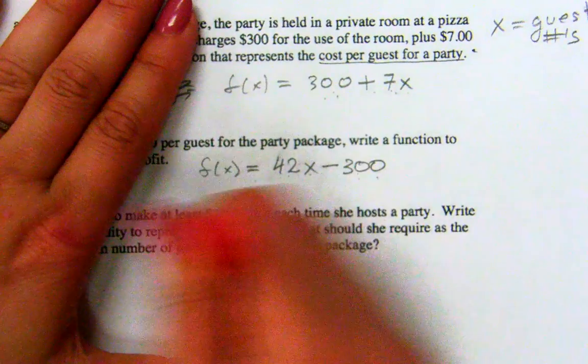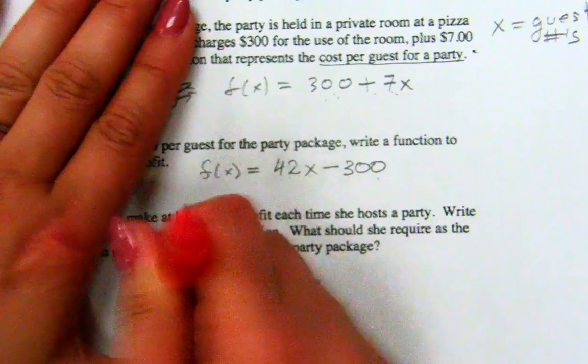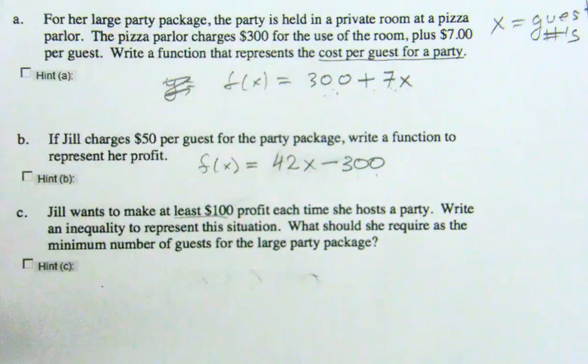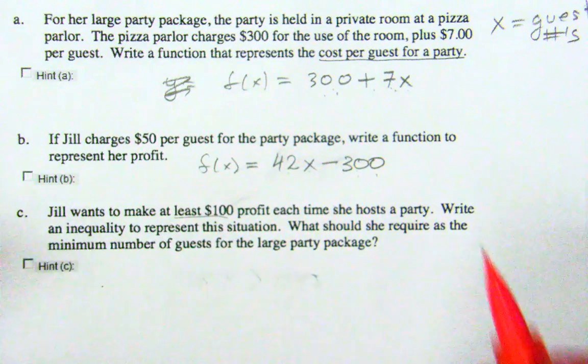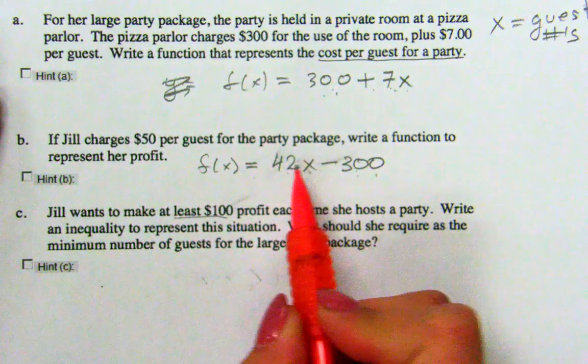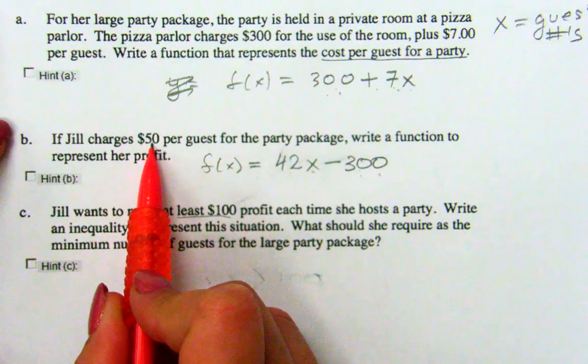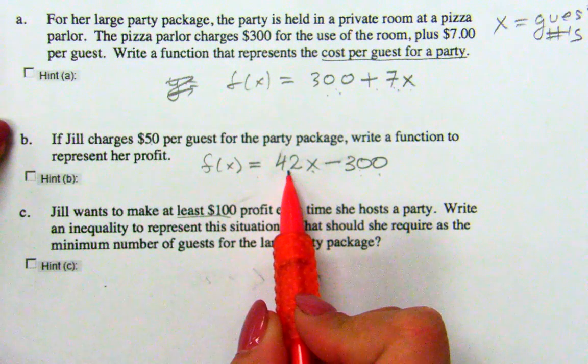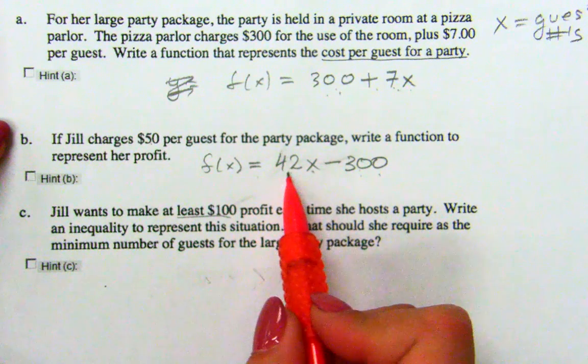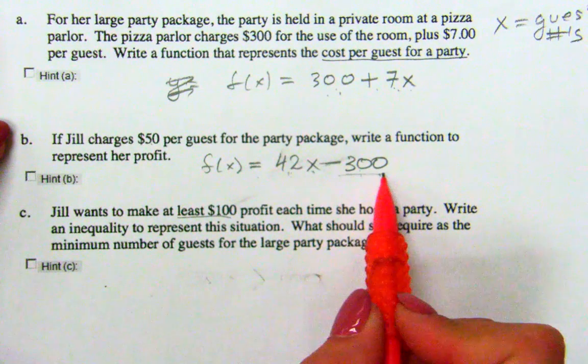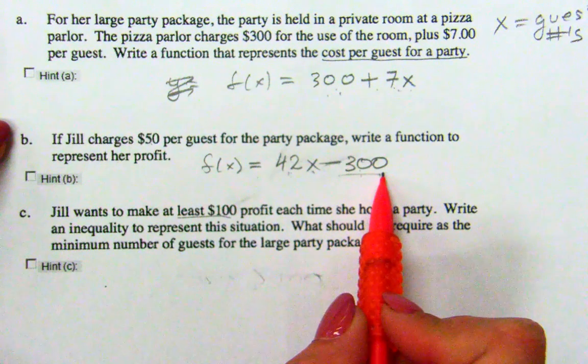So that means, okay, let's see. She charges $50 per guest. Write a function to represent her profit. Okay, so if one person shows up, she charges them $50, but her profit is $42, and then from her profit, she's got to pay the $300, right?